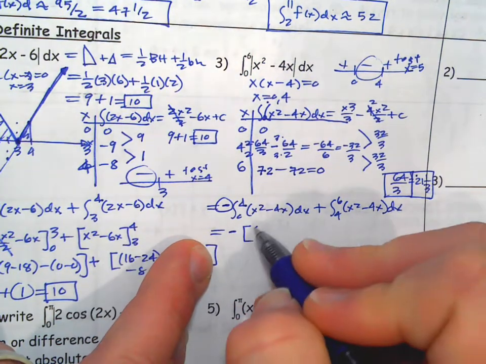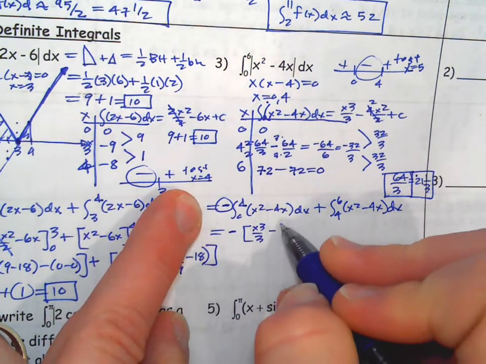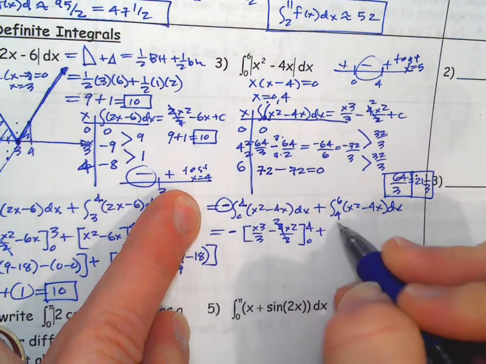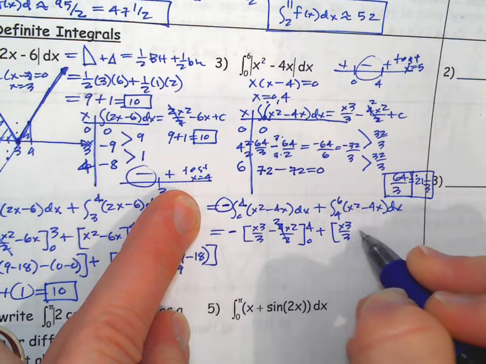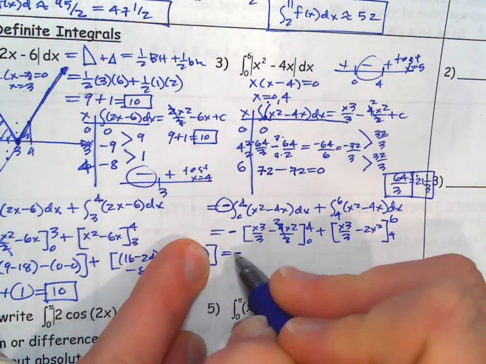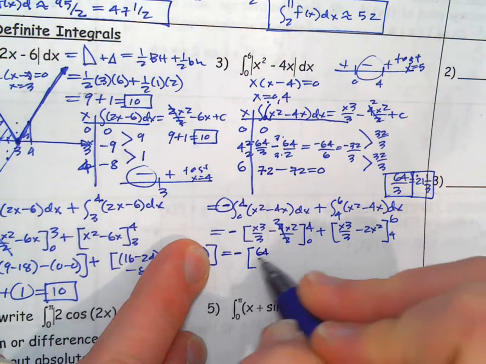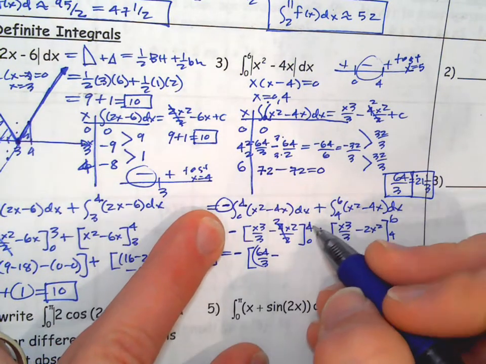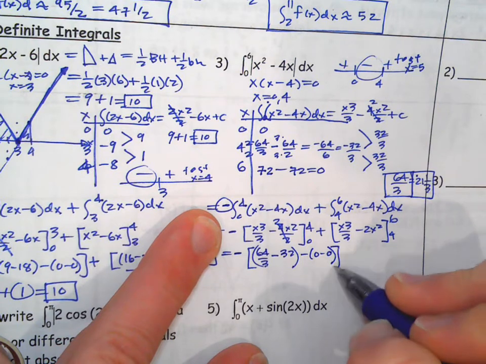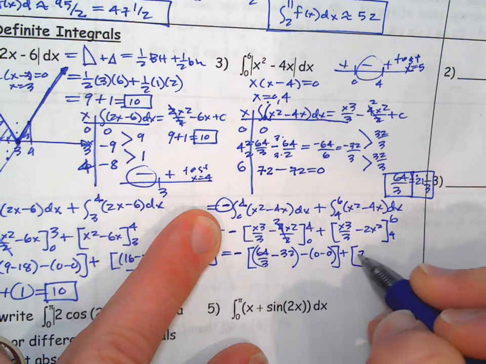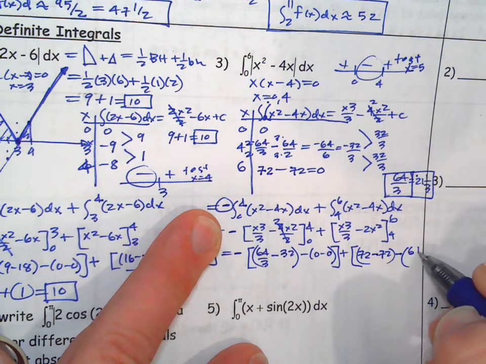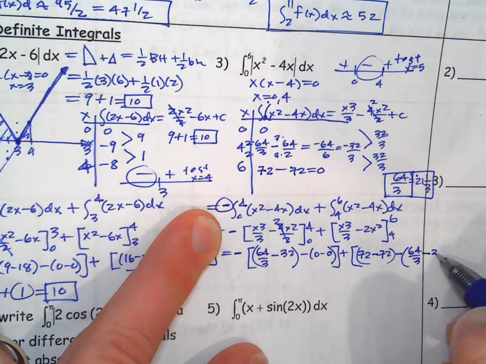The antiderivative is going to be x cubed over 3 minus 4x squared over 2. The integrand is the same in both of them, so this is going to be x cubed over 3 minus 2x squared also. I'm going to start plugging these values in. So this is going to be 64 thirds minus 32 minus 0 minus 0. And this is going to be 72 minus 72 minus 64 thirds minus 32.